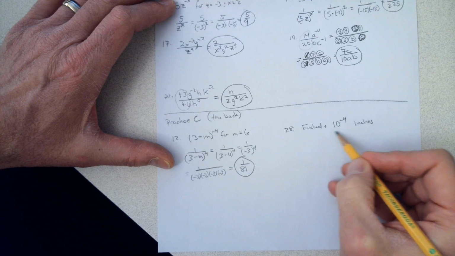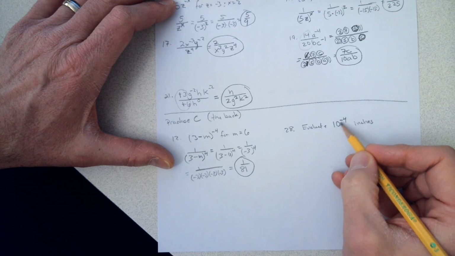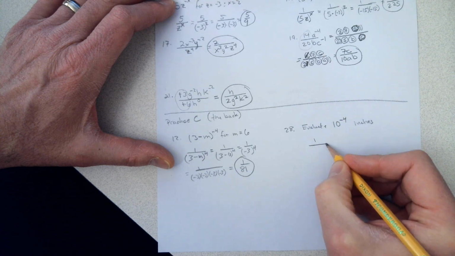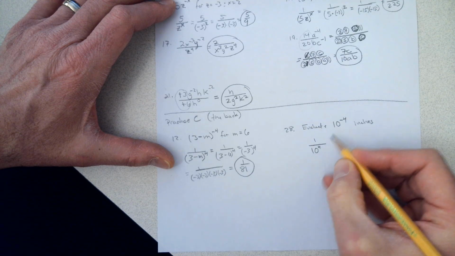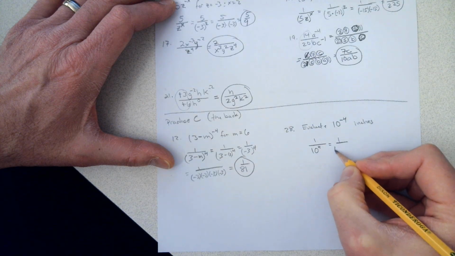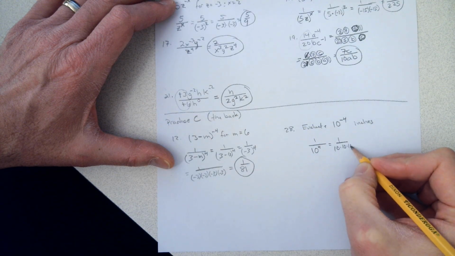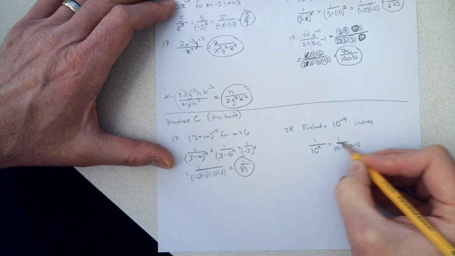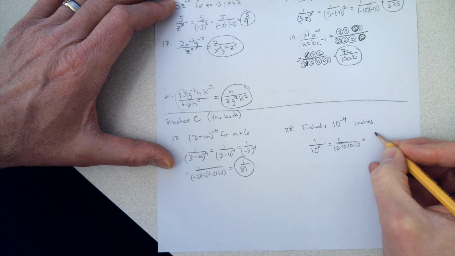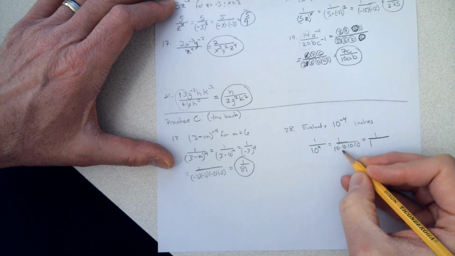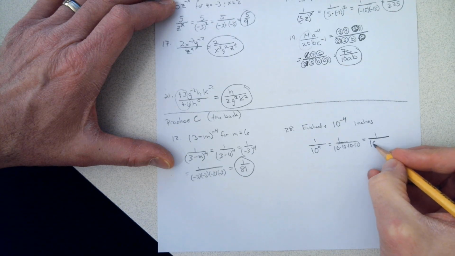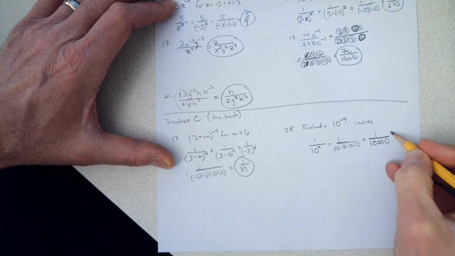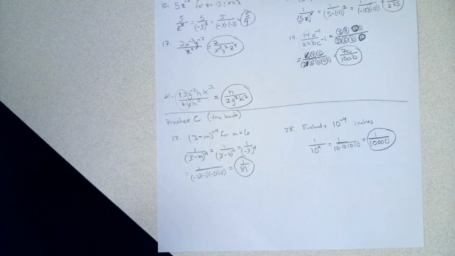Well, that's a base 10 that's dark, so we can make it light by making 1 over 10 to the positive 4, which is 1 over 10 times 10 times 10 times 10, which the way multiplying by 10s work, 1, 2, 3, 4 zeros, so that is 1 over 10,000.